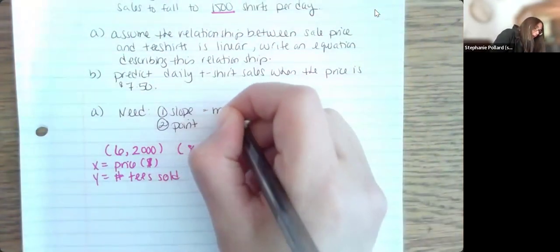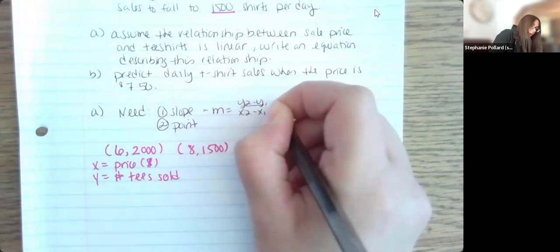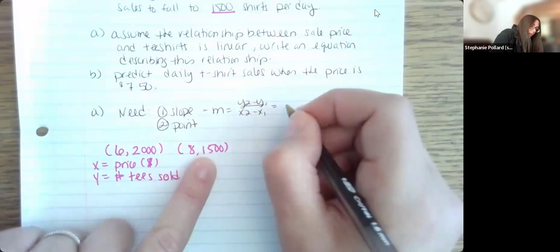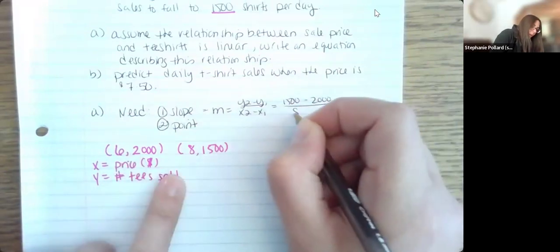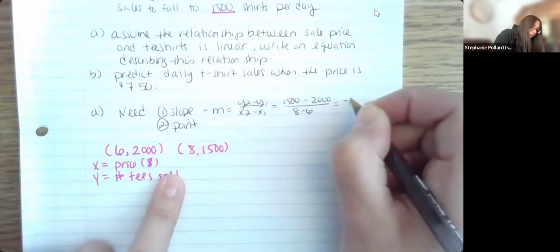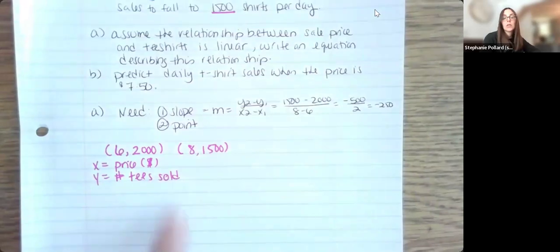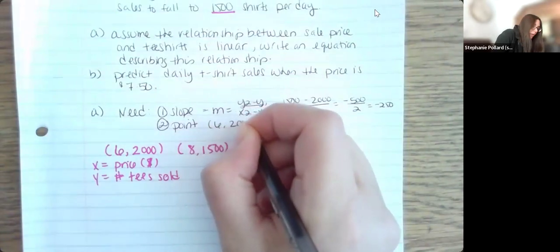So I can do my y2 minus y1 over x2 minus x1 formula. I'm just going to use this as my 2 points. So it's going to be 1,500 minus 2,000 over 8 minus 6. So I have -500 over 2, which is -250. So that's my slope. And again, I could use any point I want here. It really doesn't matter which one you want. I'm going to stick with (6, 2,000), but you could also do (8, 1,500).